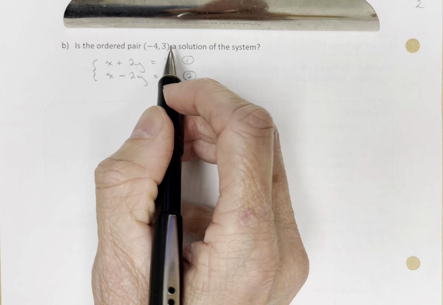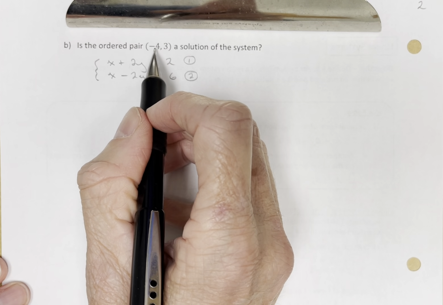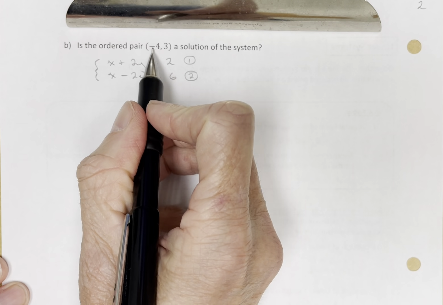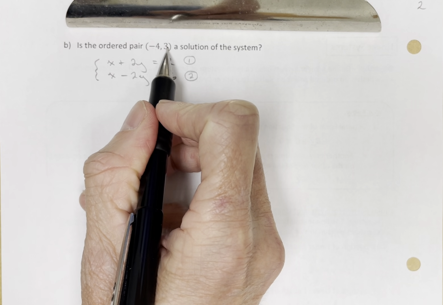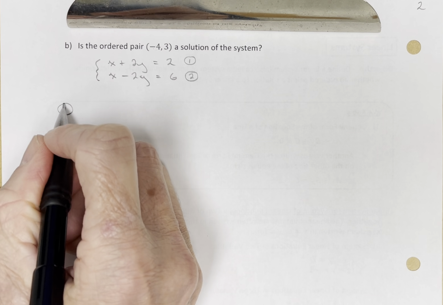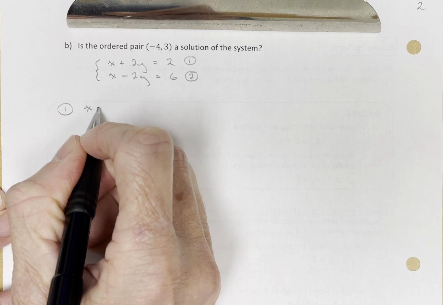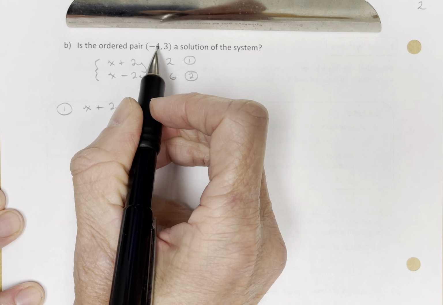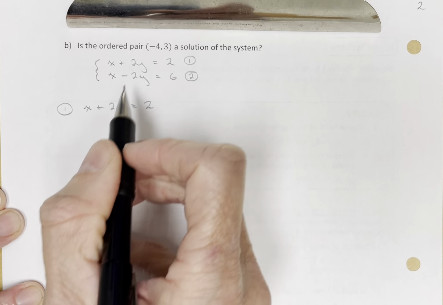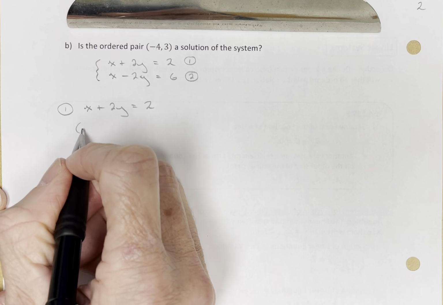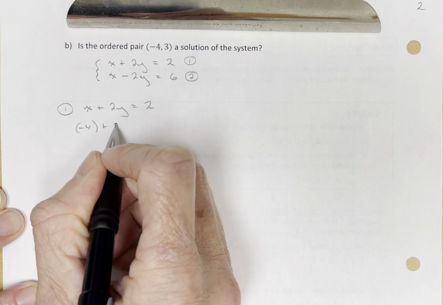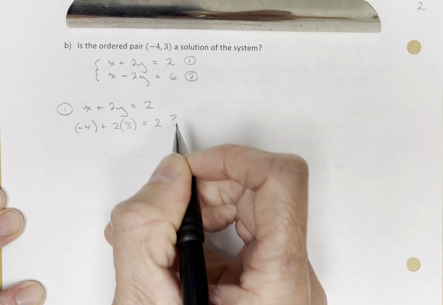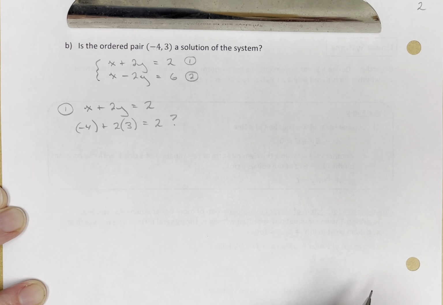So this ordered pair is different. Is the ordered pair -4, 3 a solution of this system? Again, x is -4, y is 3. Well, we need to check them both. Let's check out equation 1, which is x plus 2y equals 2. When x is -4 and y is 3, is this true? Well, let's put -4 in for x. Let's put 3 in for y, and it's a question. Are these two sides equal?